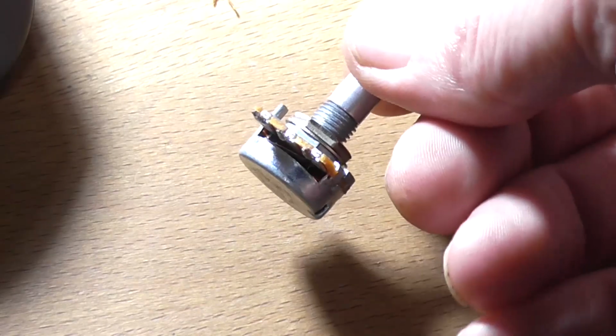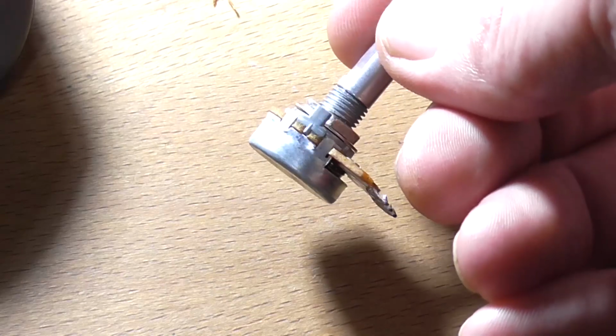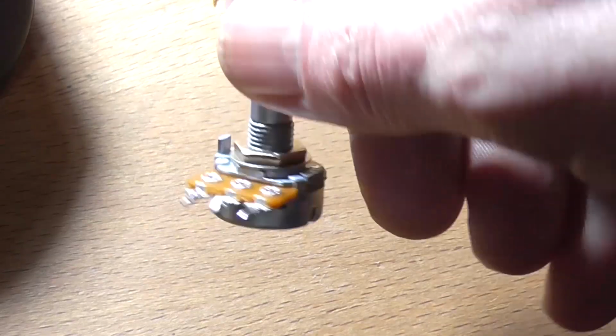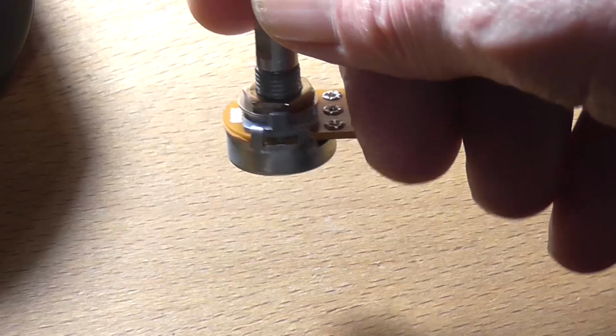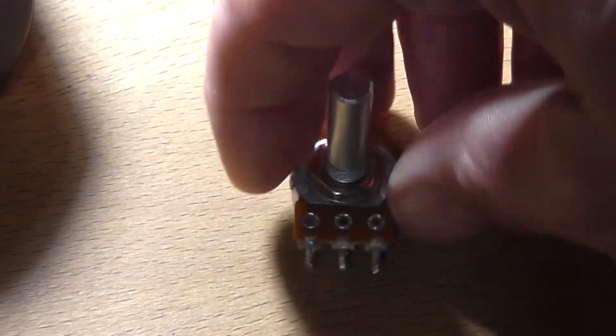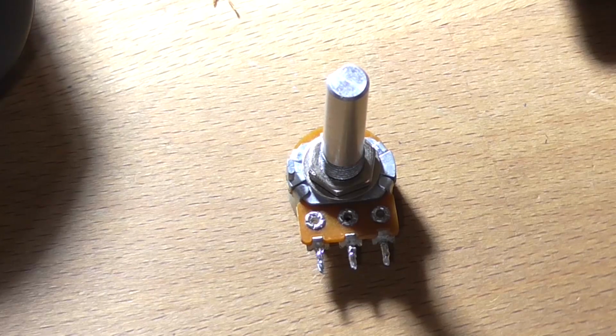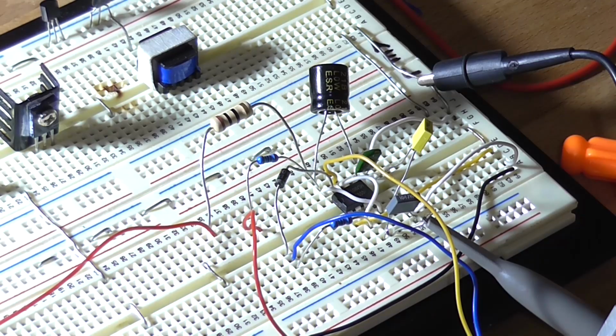I believe this pot was used in another experiment where I had it wired incorrectly and I was putting DC through it and a little bit of smoke came out. The pot did work for a while after that, but it appears that it's not working properly at the moment. So I might have to buy another one, but that's alright. So back to this circuit and testing it.